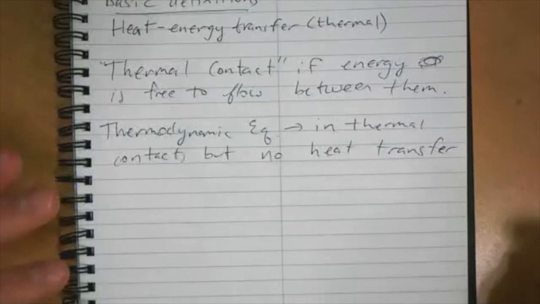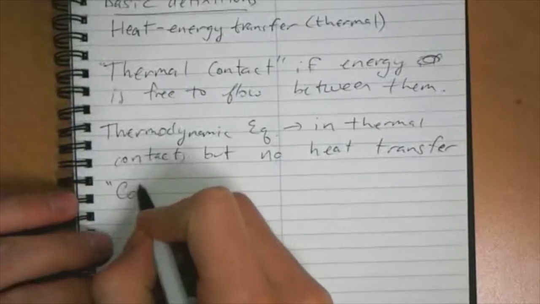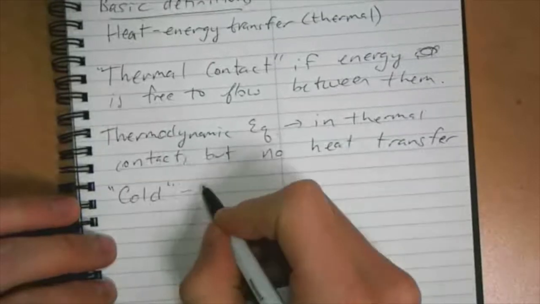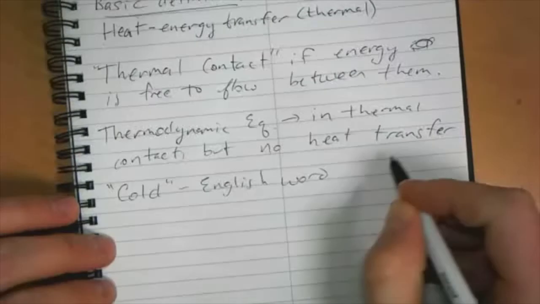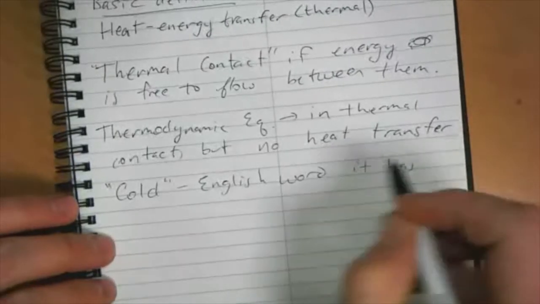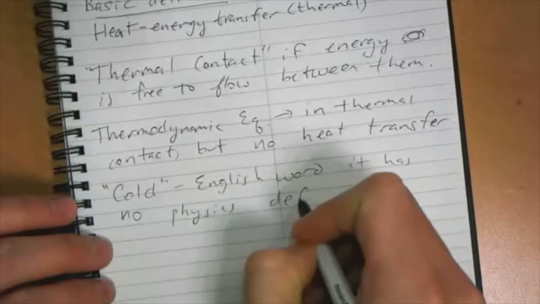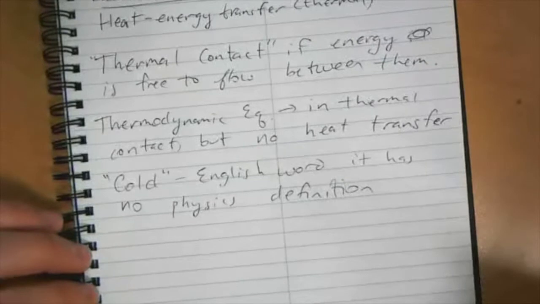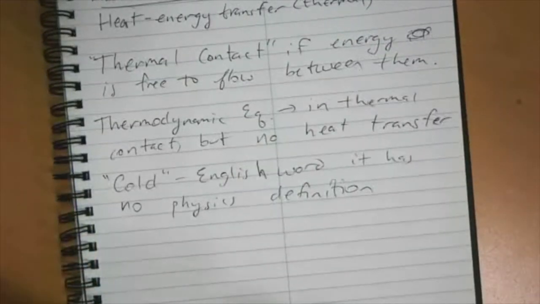And then another random note is that cold is an English word, and it has no physics definition, or chemistry, whatever, no scientific definition. Cold is not a thing. If an object is cold, it has less thermal energy.